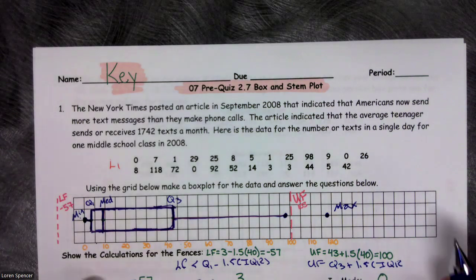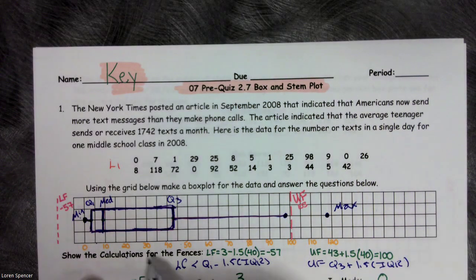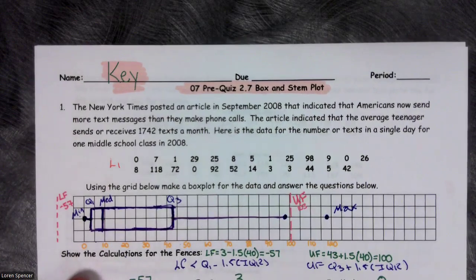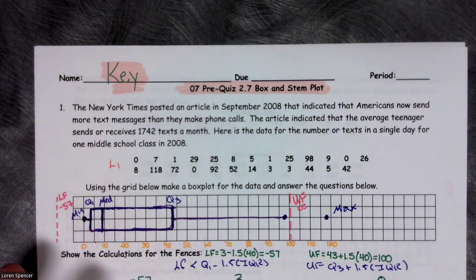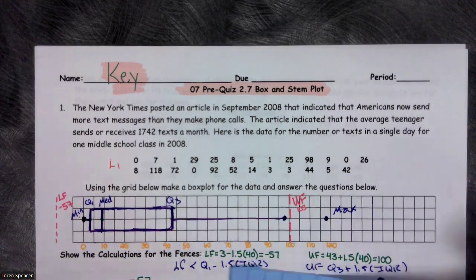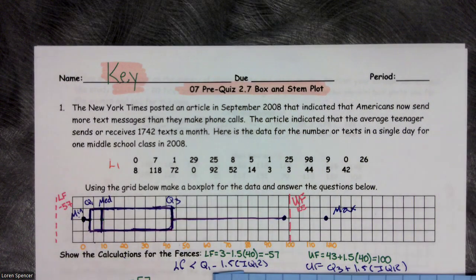And then my upper fence is Q3 plus 1.5 IQR. Well, at that point, even though I want to show the calculations, I'm going to go ahead and actually do all the calculation work. And then we'll come back, and after we have that, we will actually do our fence calculations. We want to get all of our data in.